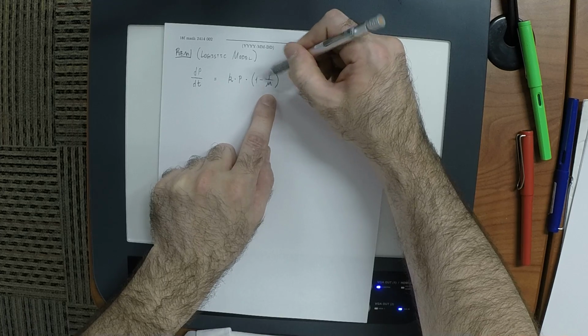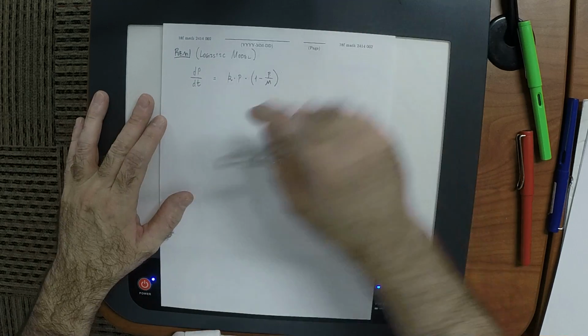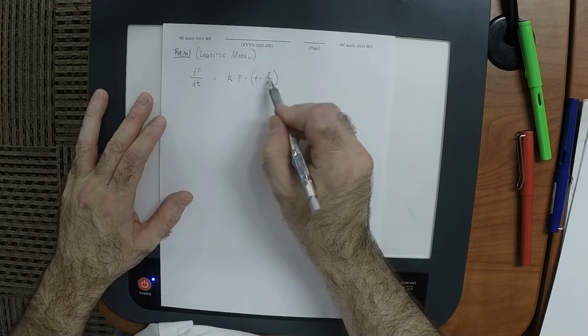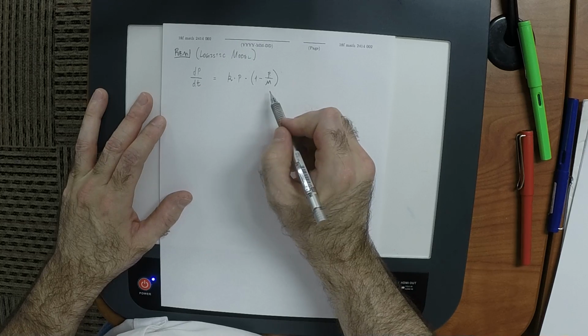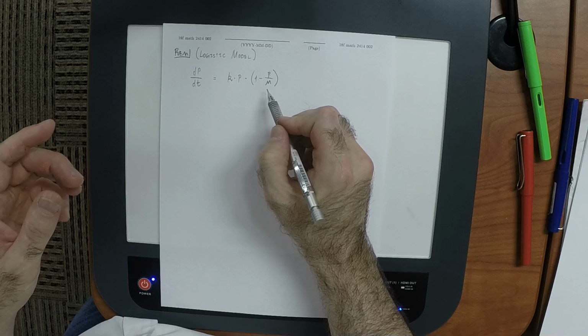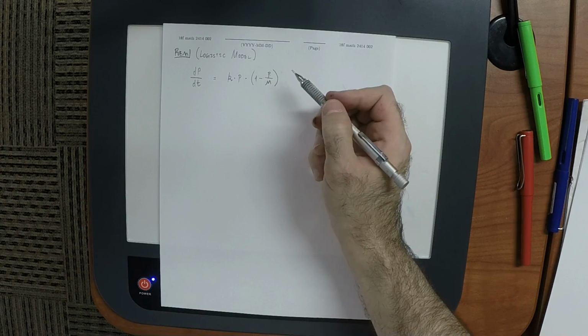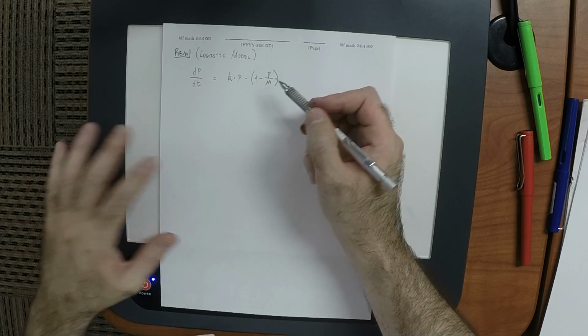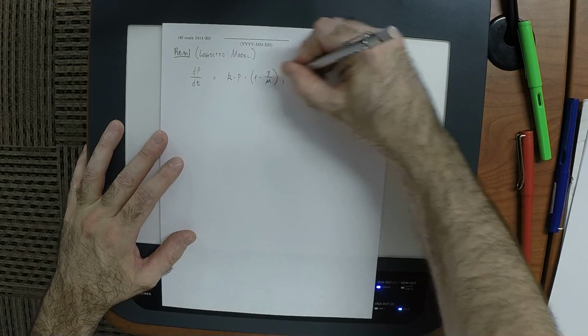It will be less than 1. So 1 minus that will be something positive. So the meaning of this factor is that if the current population is less than the carrying capacity, the population should increase, should go up, because all of that will be positive, assuming a positive K.